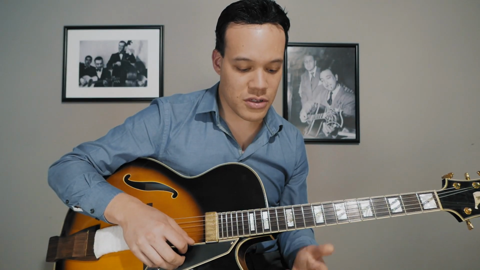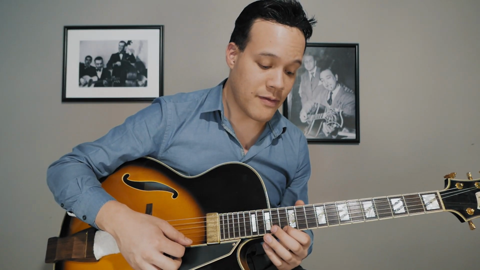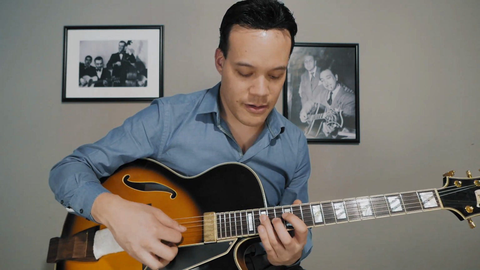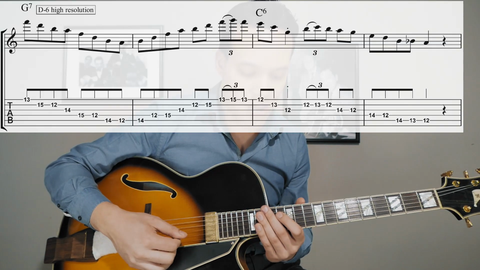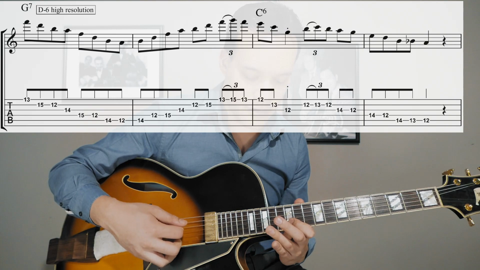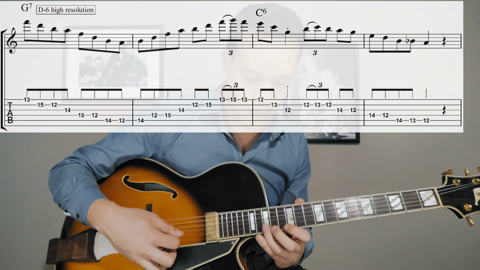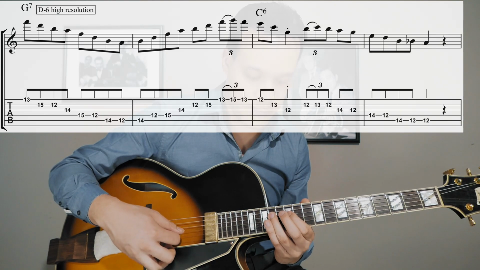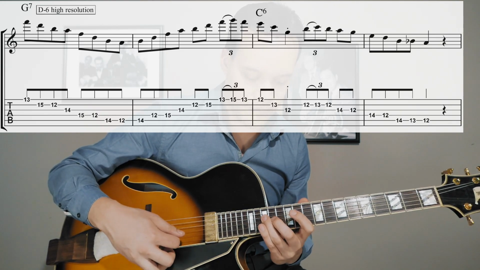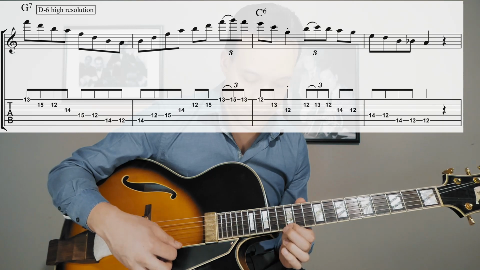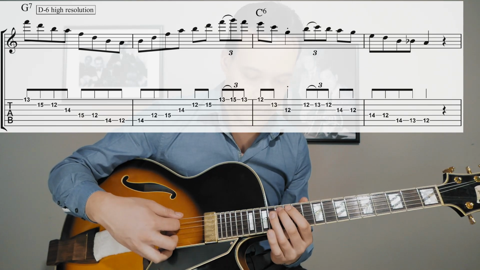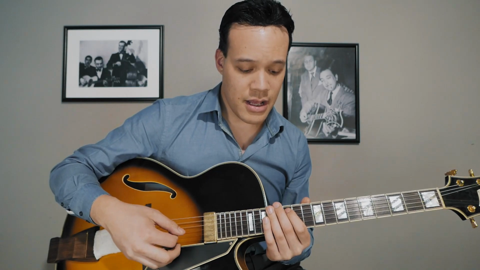Okay, the last two examples, playing this shape from the flat 7, which is D minor 6. And then first the high resolution sounds like this. 1, 2, 3, 4. Again, ends on the 6. The resolution is on the 3rd of E, there. That's another nice major lick by Stochelo.